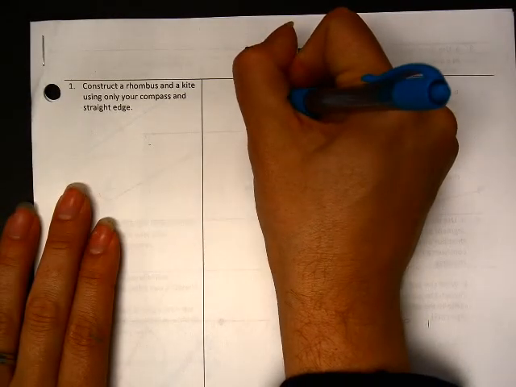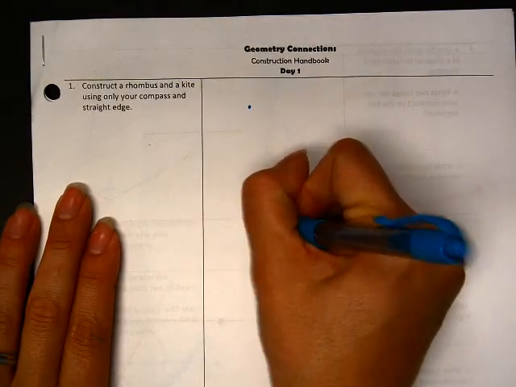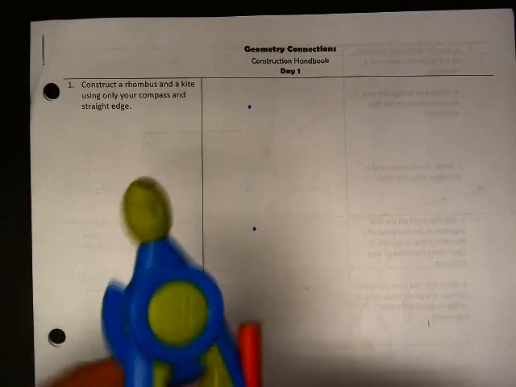Hi there. We're looking at a rhombus and a kite. Now you have already done this in class, and so I am going to just randomly pick two completely different methods of doing that. I'm going to do my favorite of the kite. I'll show you that one first. Remember, the only thing that a compass can do is create equal lengths.